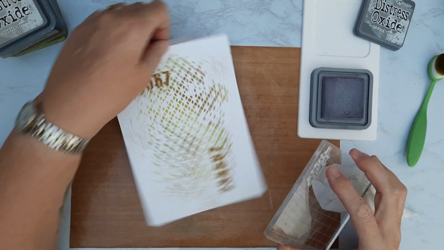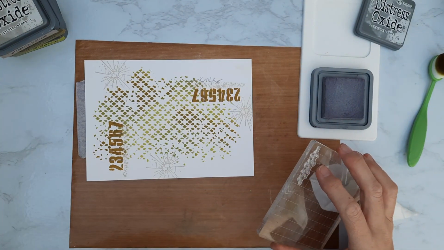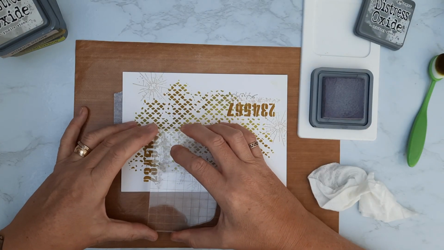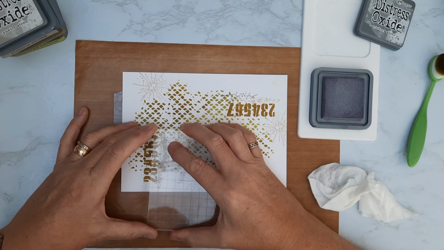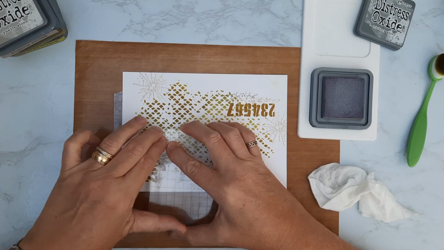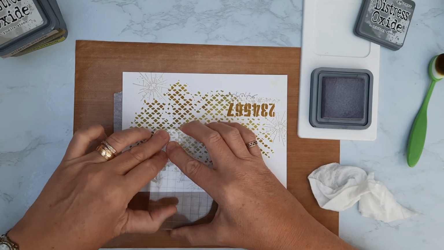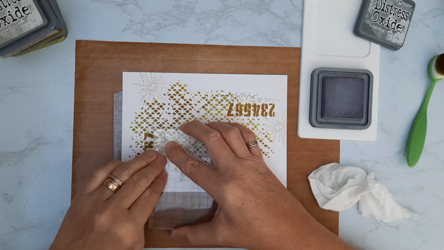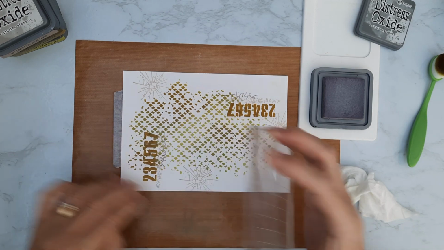And these are all stamps I've had for quite a while now, so I'm not sure. Some of them are not even marked with what the names are. I've just accumulated them over the years, either from craft fairs, or I buy a lot of my stuff off Amazon. I can have it delivered to the house, and I can do my craft shopping without even leaving the house. More time for crafting.